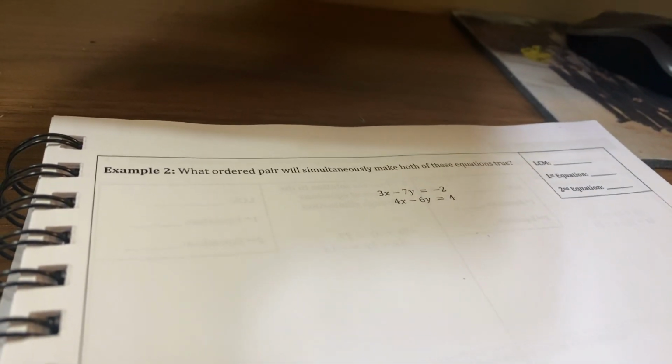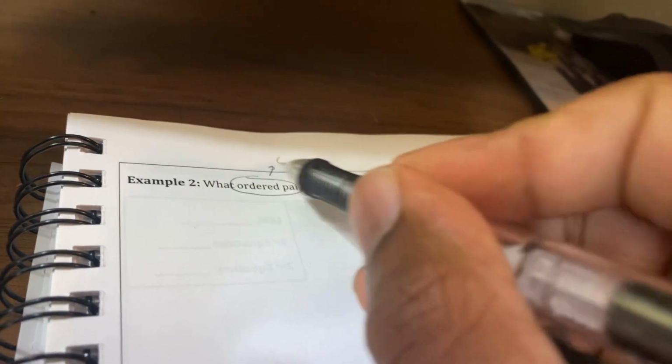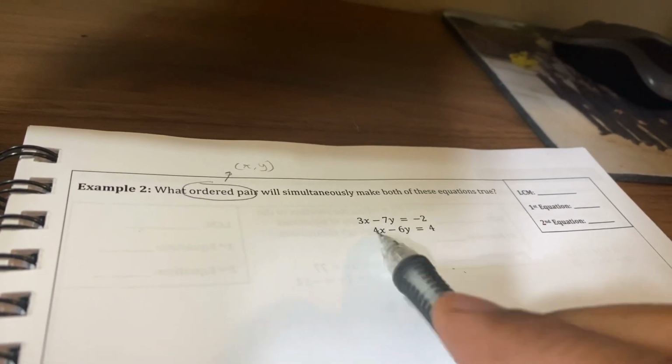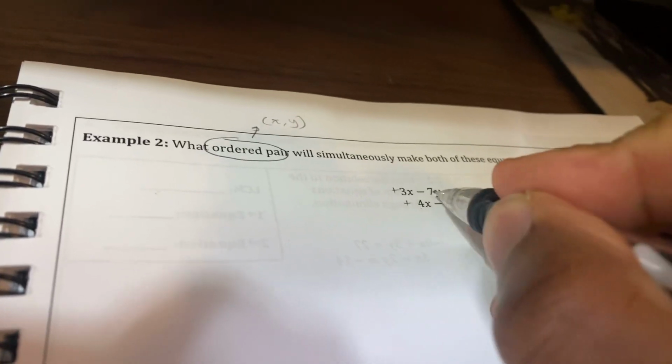We are back. We're still using elimination to solve systems of equations. We know that our answers are where they intersect, so it should be an ordered pair. Always remember that, right? And you should have already thought, what am I going to have to multiply by to get opposites here? Because right here I have positive 3x, positive 4x, negative 7y, negative 6y.